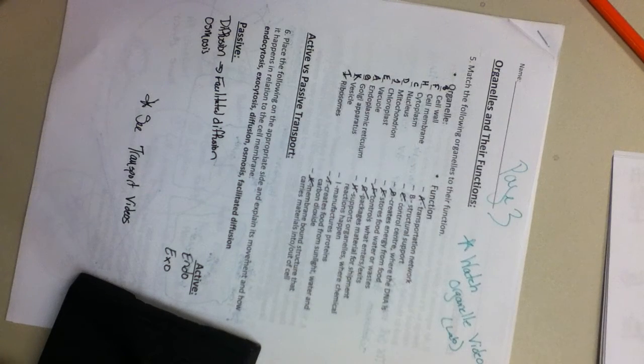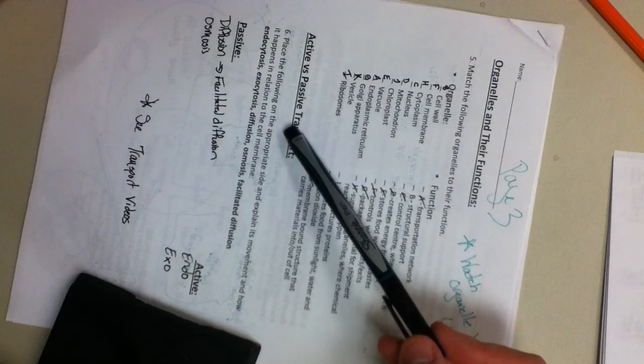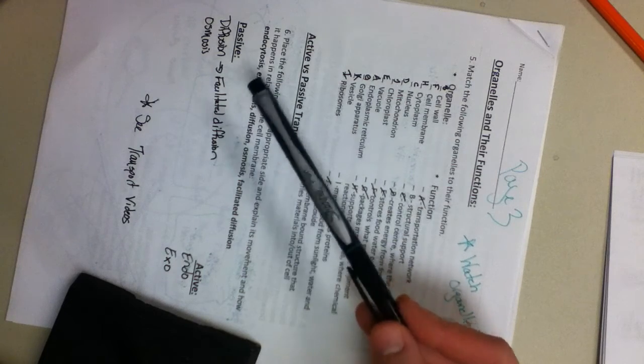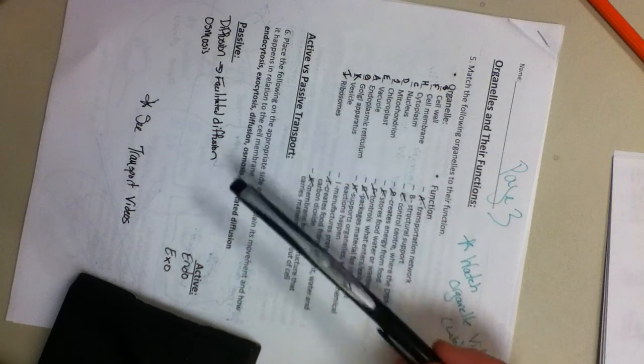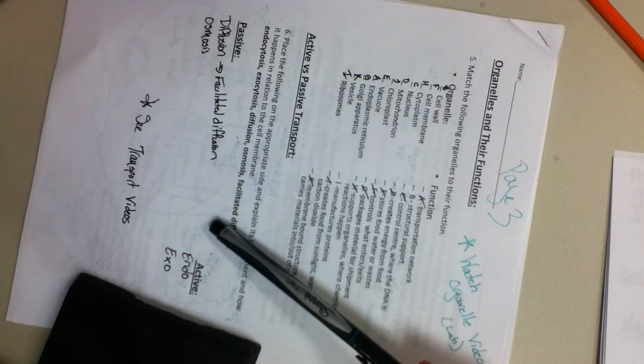Number 6 on page 3 is talking about active transport versus passive transport, which we did a few times. You have passive transport, which is diffusion and facilitated diffusion, also osmosis. This does not require energy from the cell. Active transport is endocytosis and exocytosis. This does require energy from the cell.